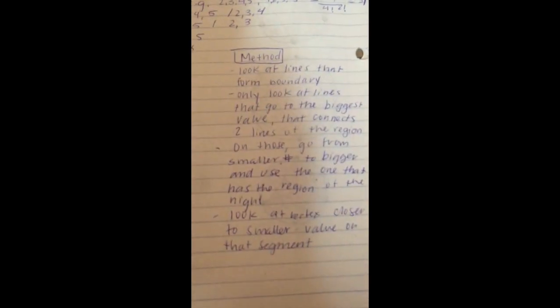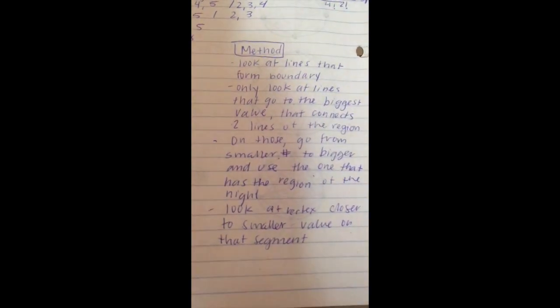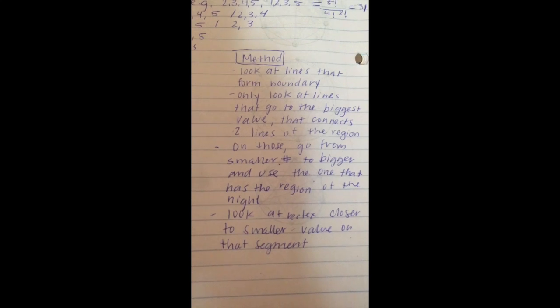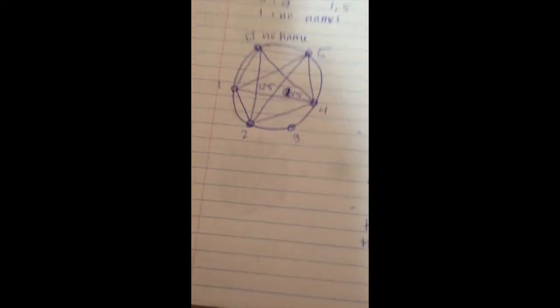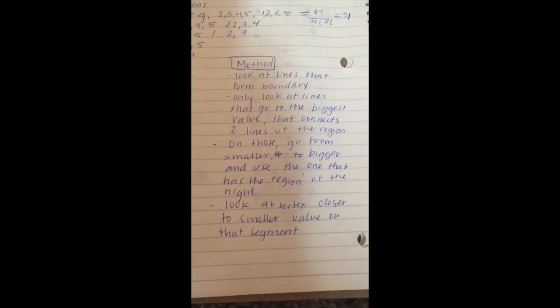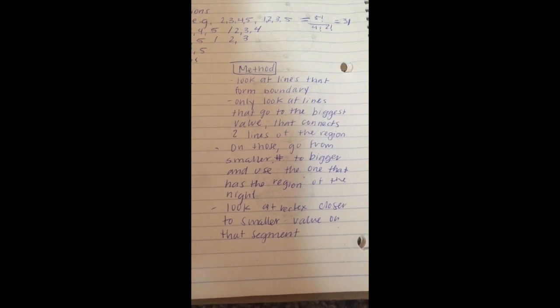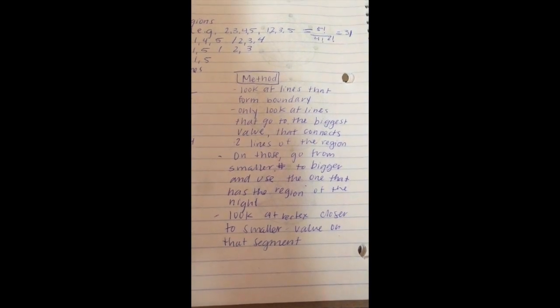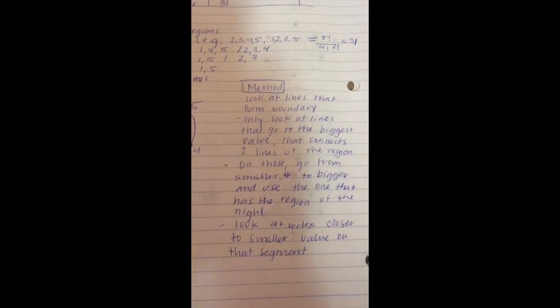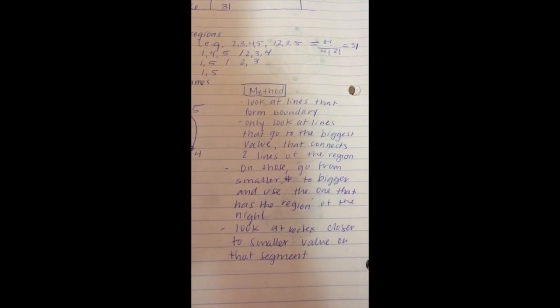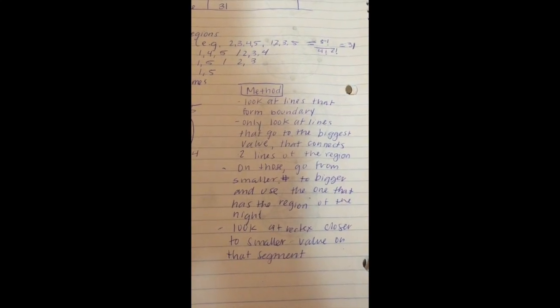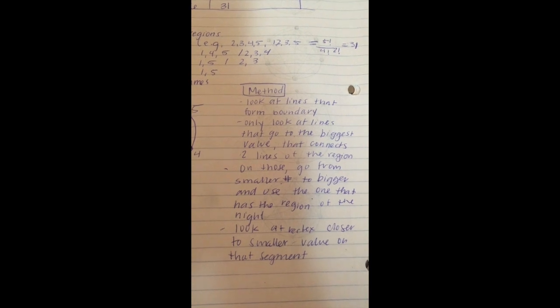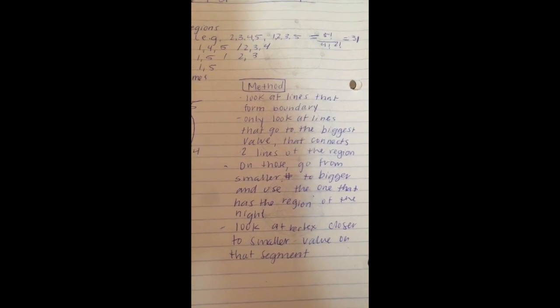So we know that this is our method. These are our rules for how we name each section. We look at the lines that form the boundary, okay? And then we only look at the lines that go to the biggest value that connects 2 lines at the region. So we look at the biggest value that has a connected line. On those lines, go from the smaller number to the bigger number and use the one that has the region at the right. And then our final step is to look at the vertex closer to the smaller value on the segment, okay?